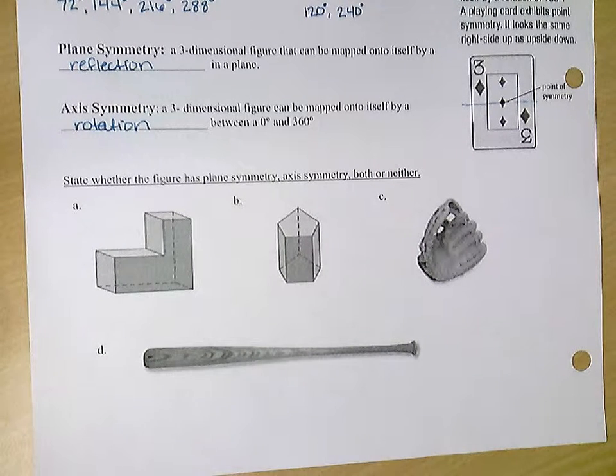Okay, so in our first figure, letter A, can I take a plane and cut that figure any way? Can I cut it through the figure, take half of it, and map it onto itself? Yes, I can.